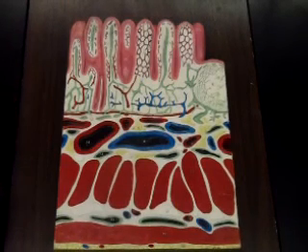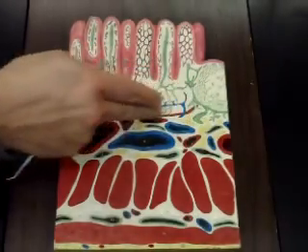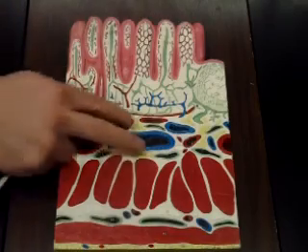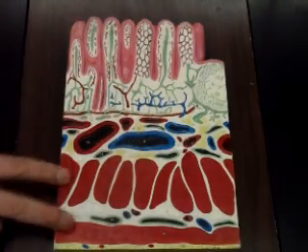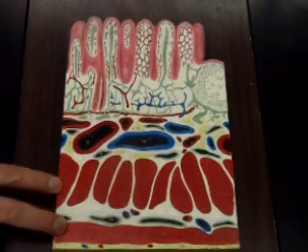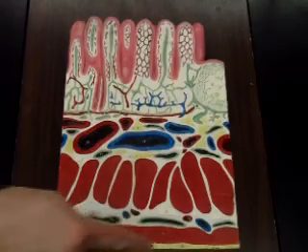So this is the Jejunum model for Bio 158. When we look at this, we can see that it is separated into three layers. This line here separates the mucosa from this layer here, which is the submucosa, then this layer here, which is the muscular layer, and then the layer below that is the serous layer, serosa.